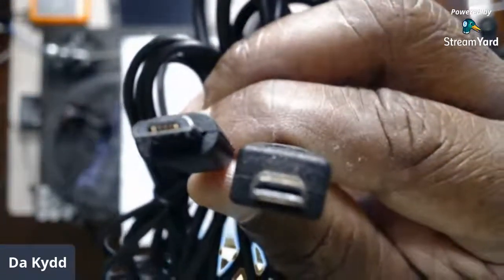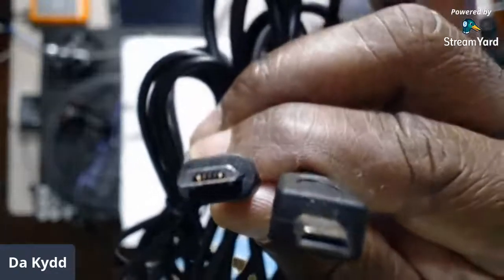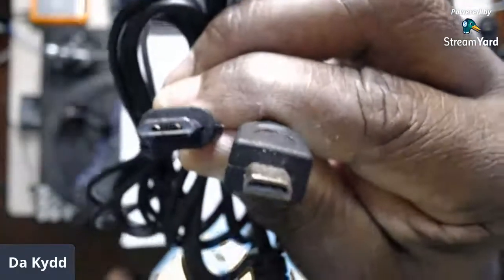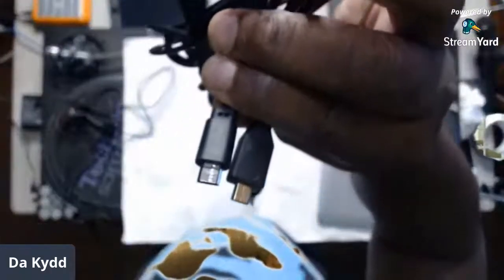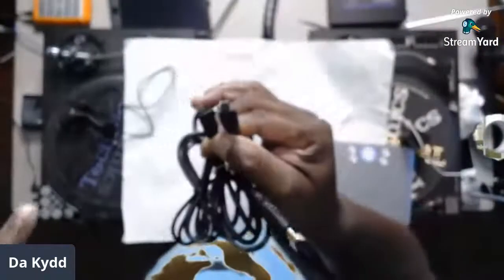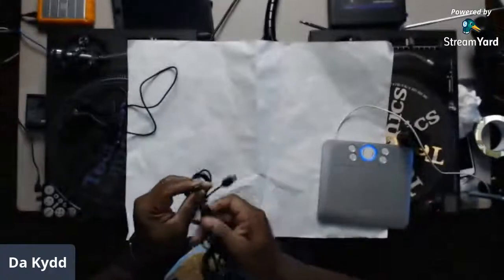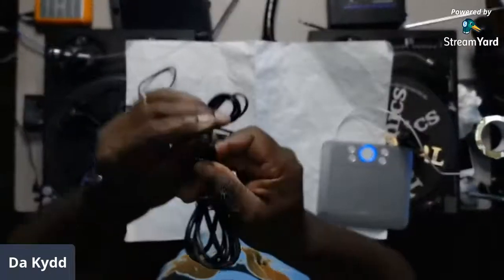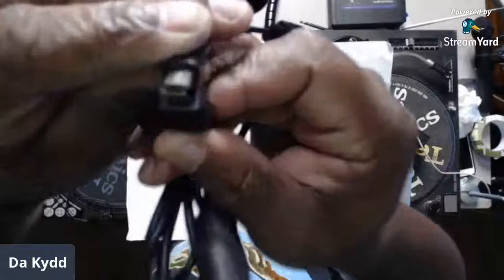Now there is a difference. Like I said, the one on the right is a little bit bulkier. It's a little bit wider than the other one.